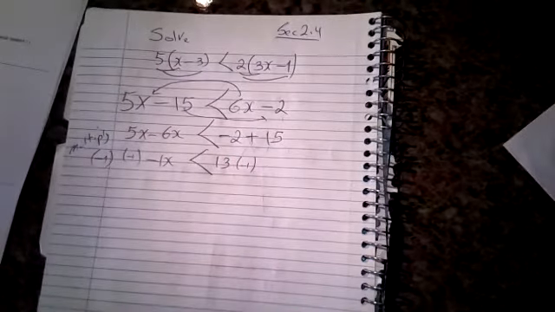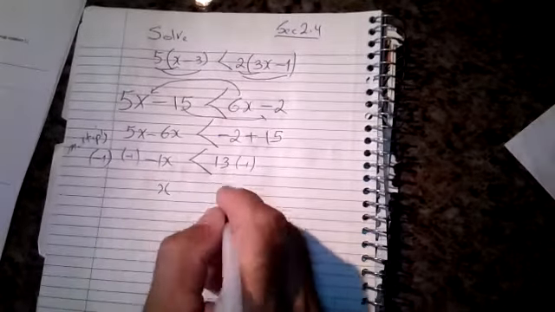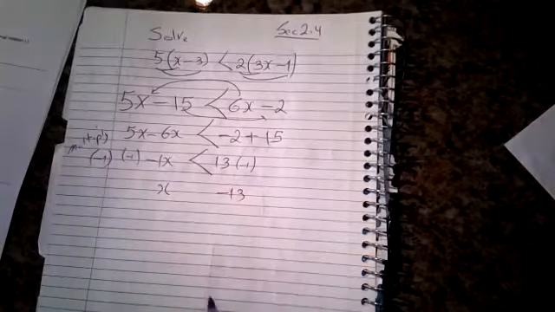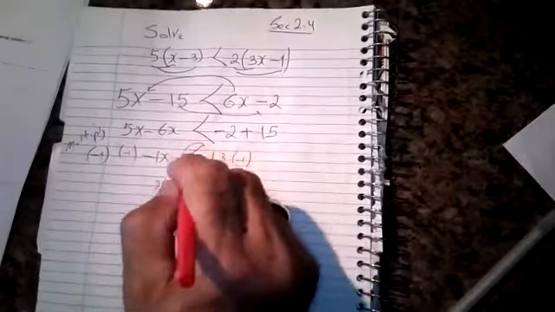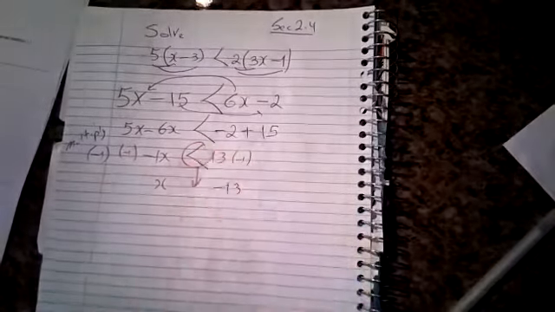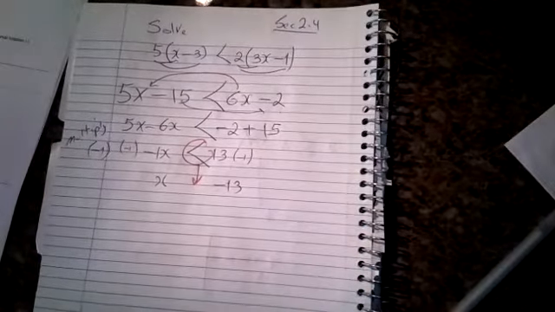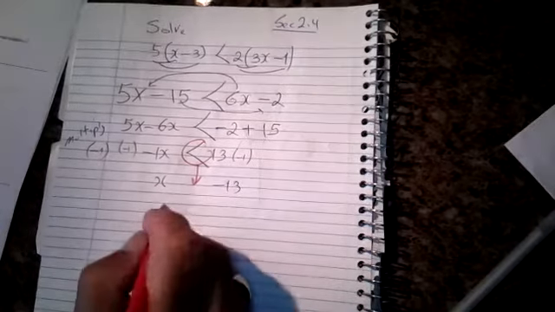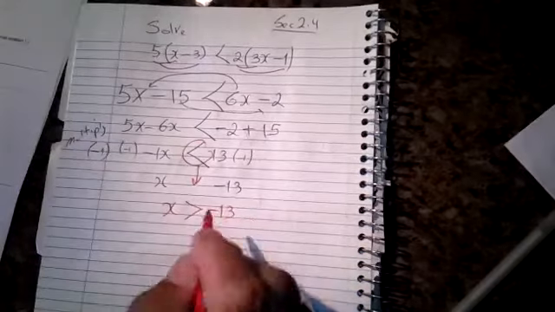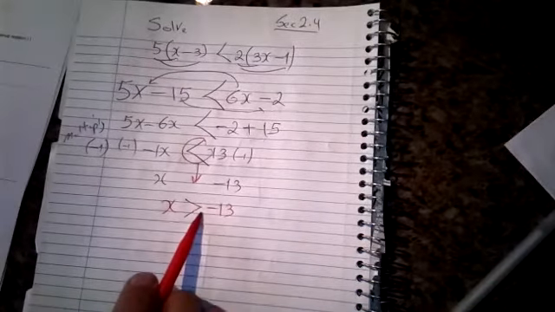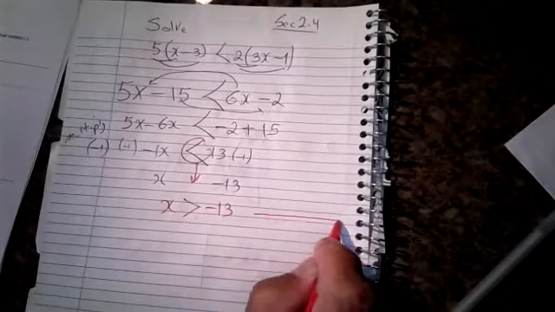So what do you have? You have x and negative 13. What do I need to do? I need to switch the sign. So x is not less anymore. x is greater than minus 13. It doesn't have an equality sign, so you see something like that.